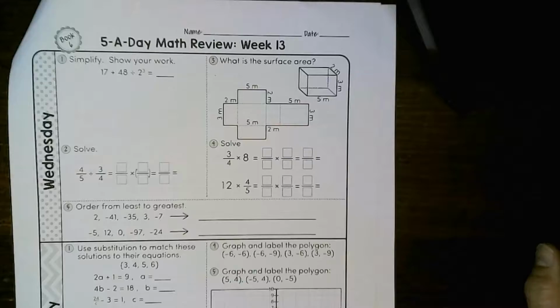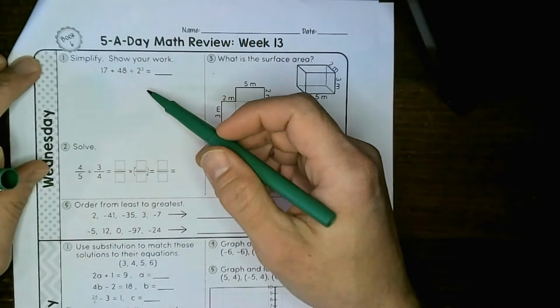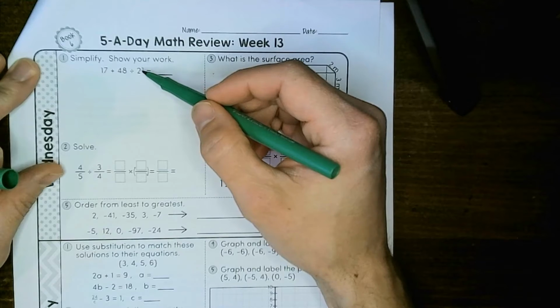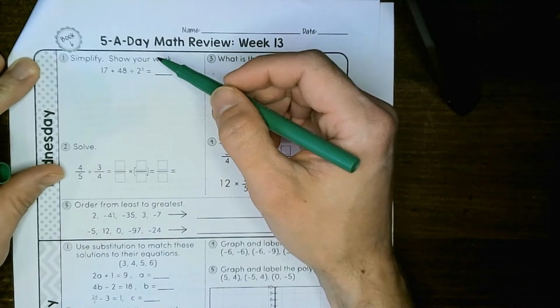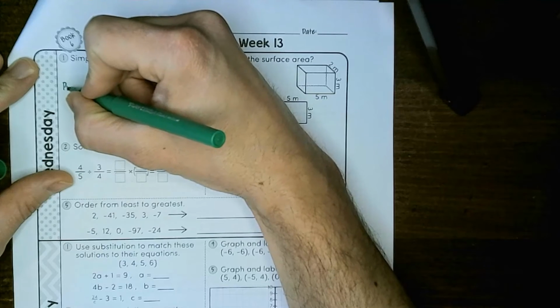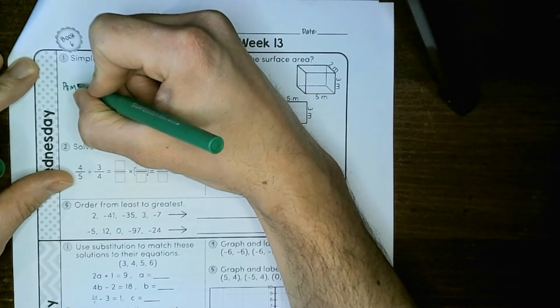Okay, so we're done with Mondays and Tuesdays. We're going to flip over and do Wednesday and Thursday on this side. So for this first problem on Wednesdays, it gives us an equation, 17 plus 48 divided by 2 to the 3rd power equals blank. Our job is to simplify, which means we have to go in order of operations.